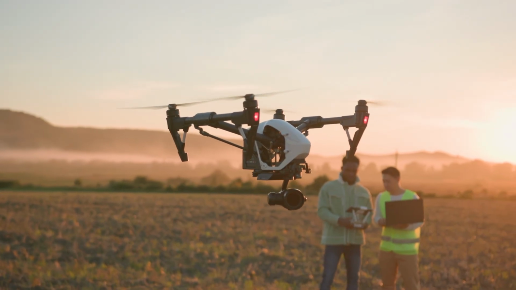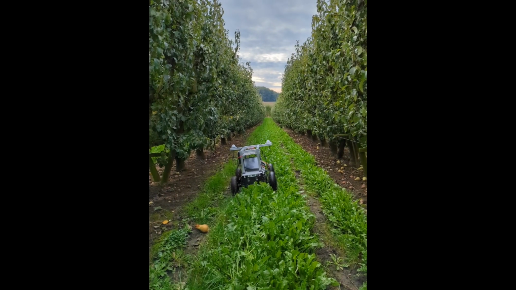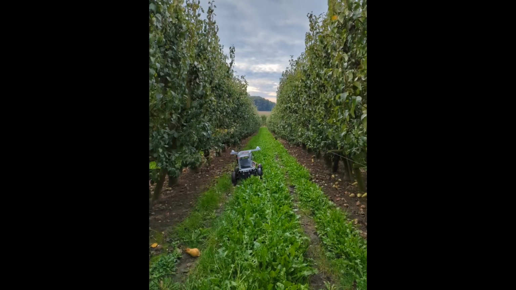With ROSaic, integrating Septentrio GNSS and INS receivers into ROS-based robotic systems becomes straightforward and flexible.